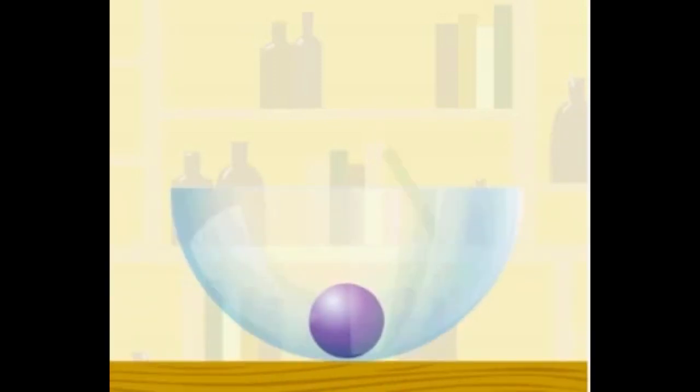When we now move the ball slightly to one side, forces appear that will make the ball return to its original position of equilibrium. We can therefore say that at the bottom of the bowl, the ball is in a position of stable equilibrium.